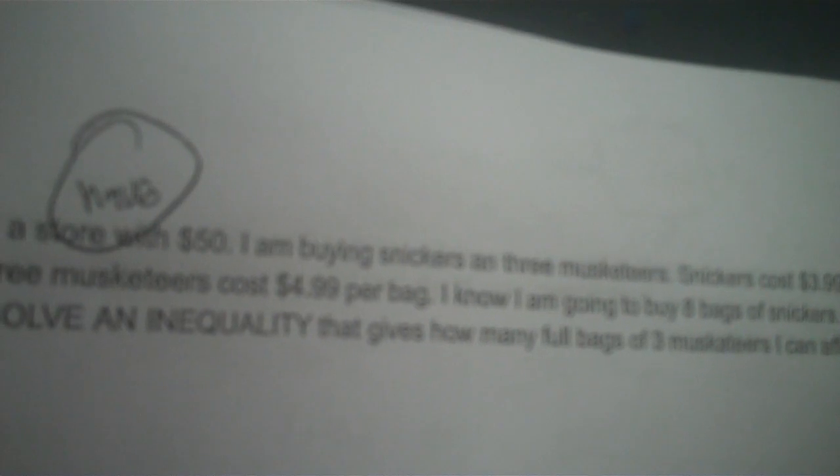Okay, next one, different. I go to a store with $50, means I have $50. I put have there for a reason. I'm buying Snickers and 3 Musketeers. Sorry about the typo. Snickers cost $3.99 per bag, and 3 Musketeers cost $4.99 per bag. I know I'm going to buy 8 bags of Snickers. Write and solve an inequality that gives how many full bags of Three Musketeers I can afford to buy.